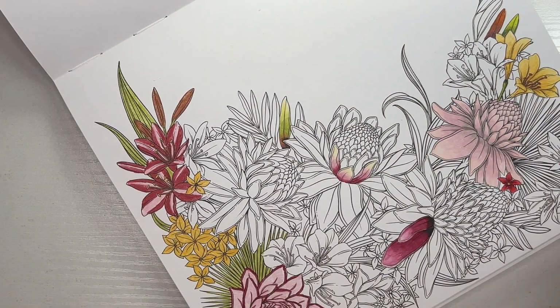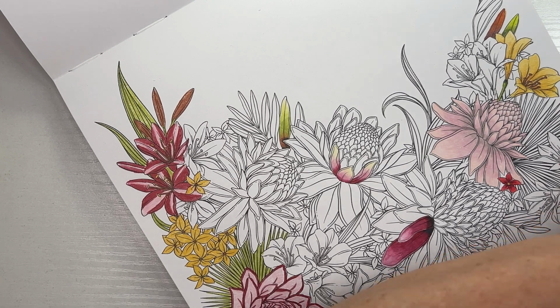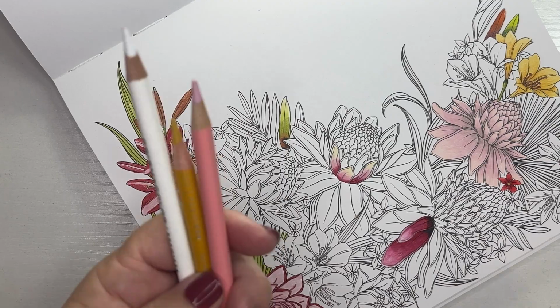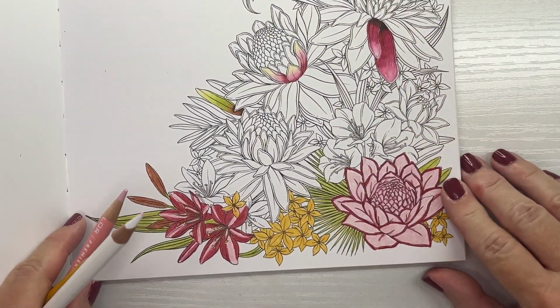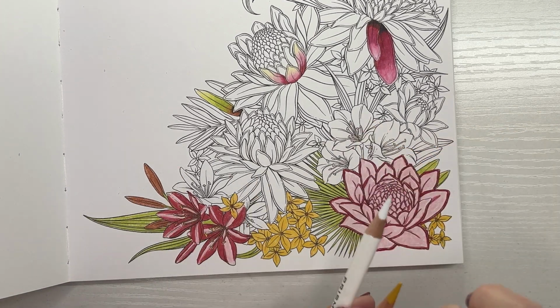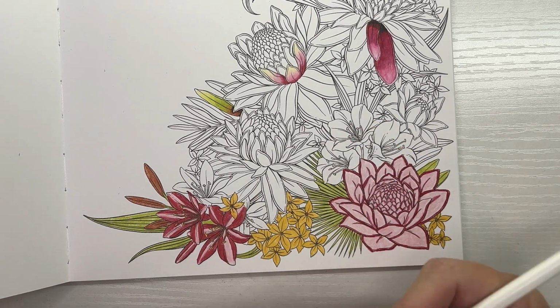One more color combo. We'll go the white, pink, and yellow. All right, and we will color this flower right here.